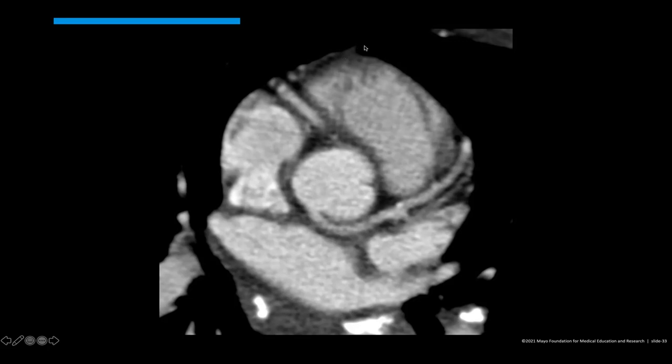So we can use that as our guide for what's anterior. Back here posteriorly, we can see maybe a little bit of the spine, so you use that as your guide. And we see then posteriorly pulmonary veins, left atrial appendage, and right ventricular outflow tract.